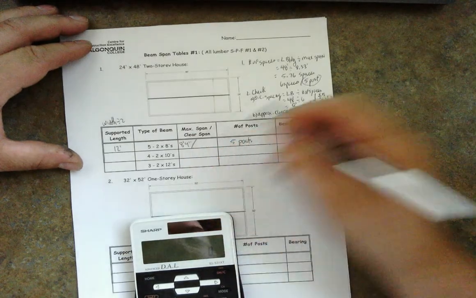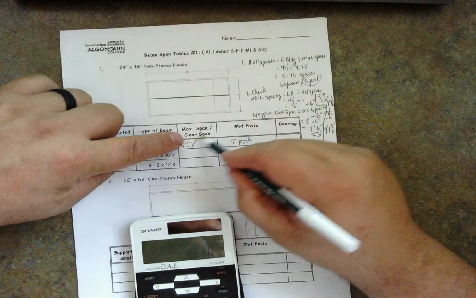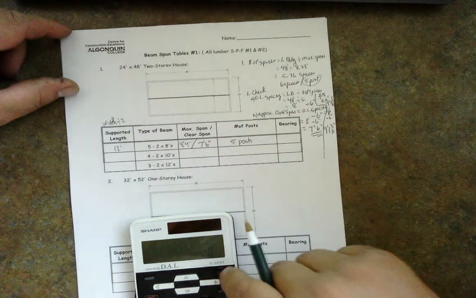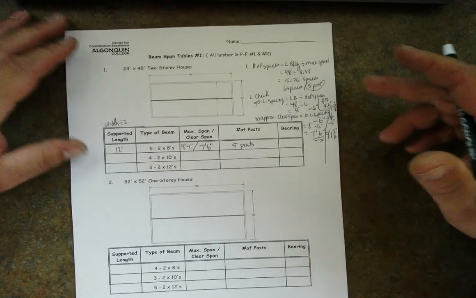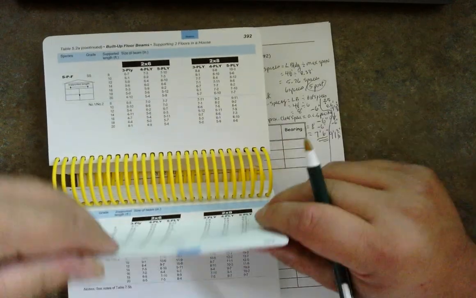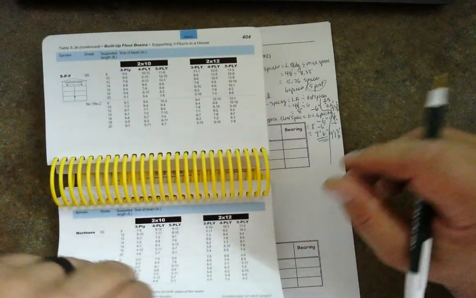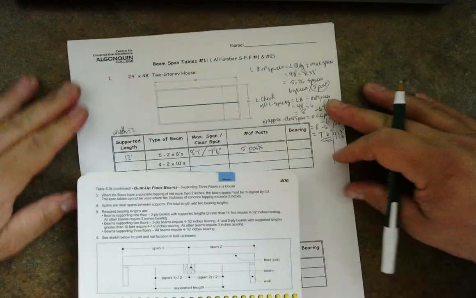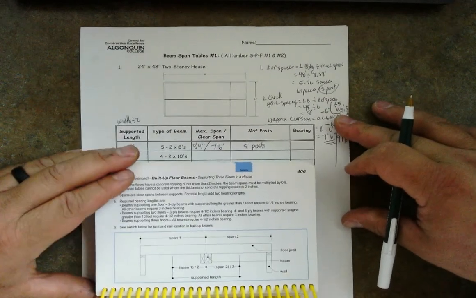Then what we're going to do is we're going to say if we have 6 spaces, 5 posts, the approximate clear span, right? Clear span is 7'6". I want 2 answers there. And then the last thing we have to do is find the bearing. So back into the span book, go to the end of built-up beams, which is 405-ish, 406, I guess. And then if we have a look at what's written down there, okay?